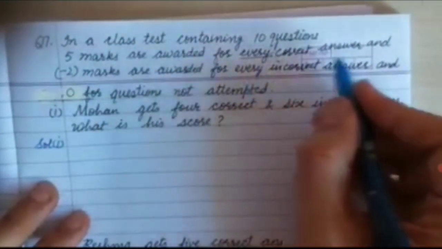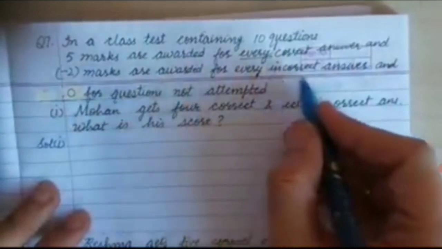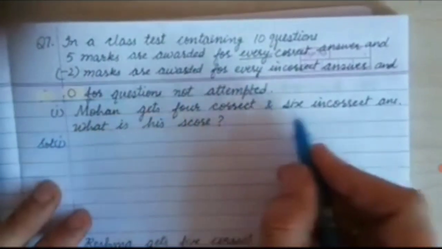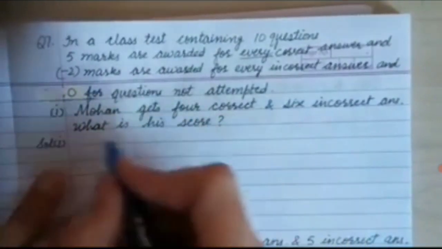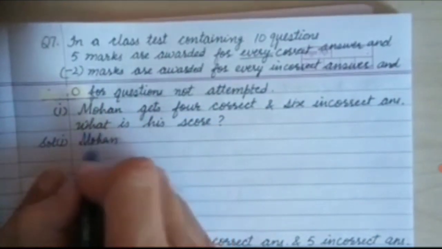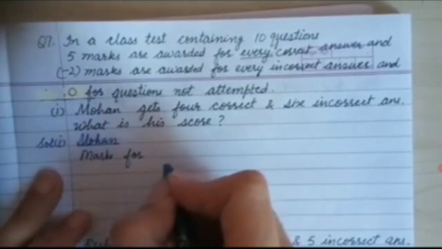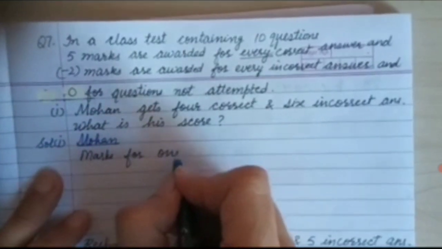So in the next question, in a class test containing 10 questions, 5 marks are awarded for every correct answer and minus 2 marks for every incorrect answer, and 0 for questions not attempted, right? Mohan gets 4 correct and 6 incorrect answers. What is his score? So write down from Mohan's point of view.